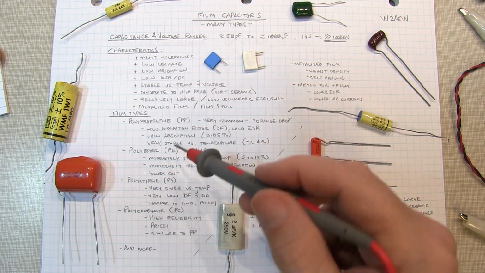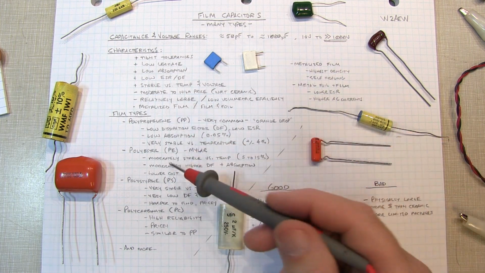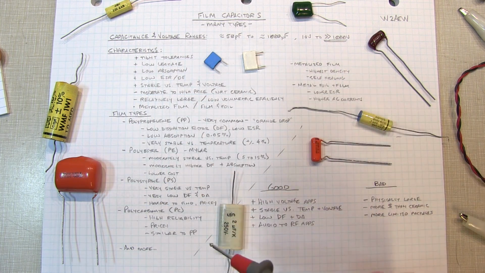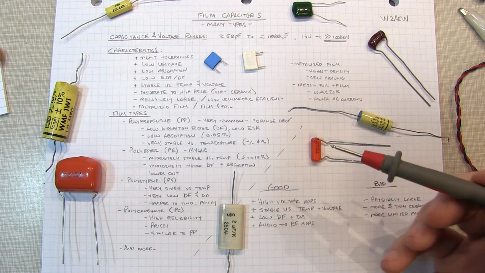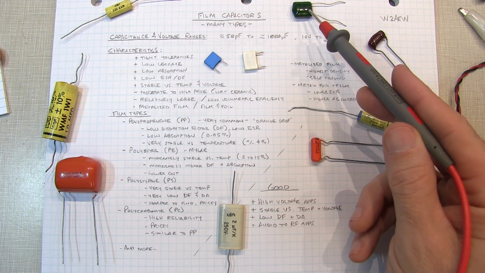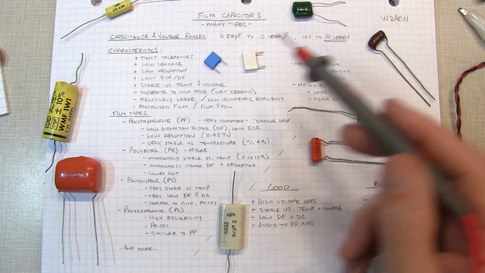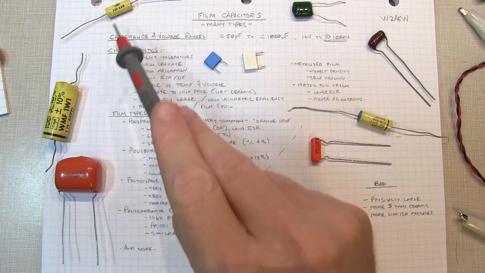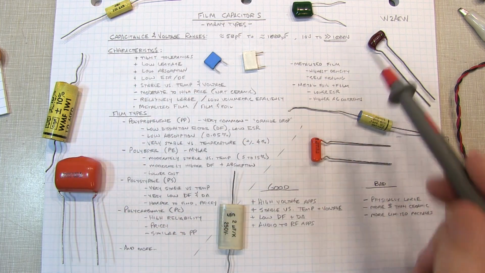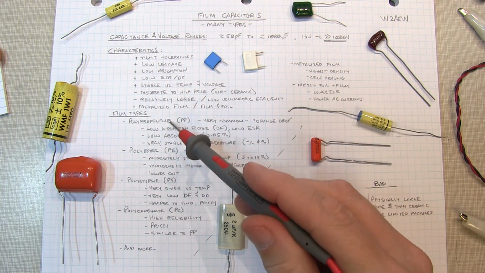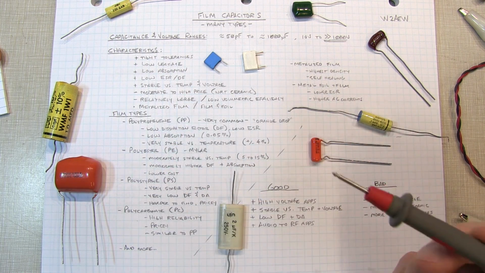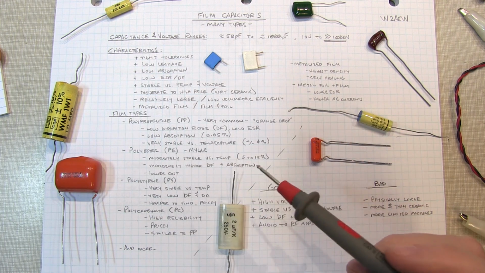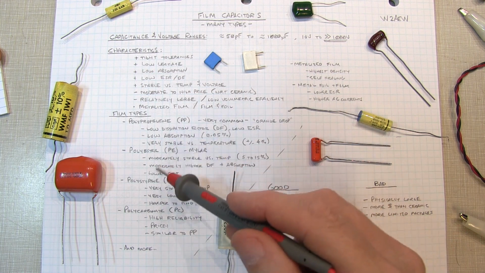One of the problems though with some of these types of caps, like a polypropylene and polyester, is that you can't often tell from the packaging what type it is. You can get a mylar cap or a polypropylene cap that looks like it's packaged the same way in these little plastic encapsulated packages here, rolled up in these axial type devices or dipped in some of these others. I've seen the polypropylene and polyester in both of those package styles, so you can't always tell by looking at them what they are. You can be pretty sure that it's a film cap, but you can't necessarily tell what type of film they are.